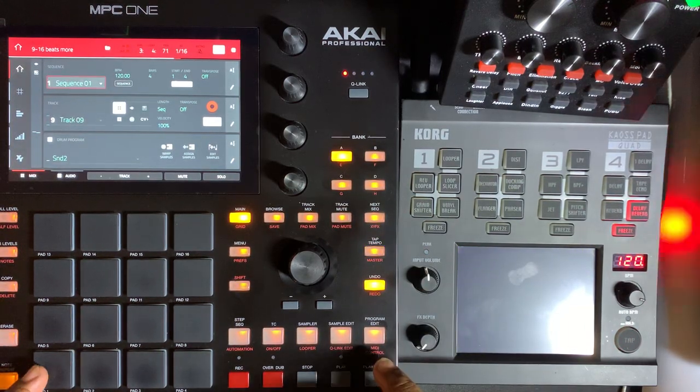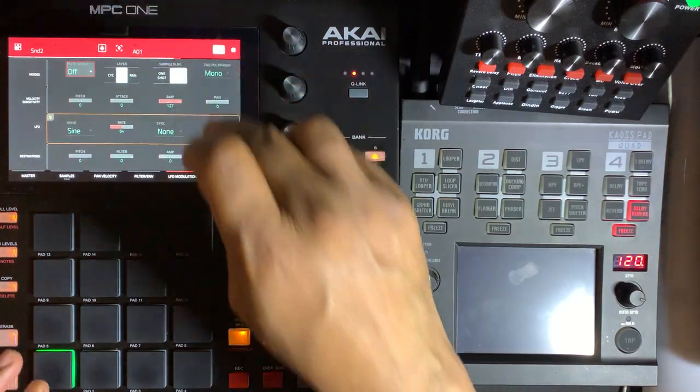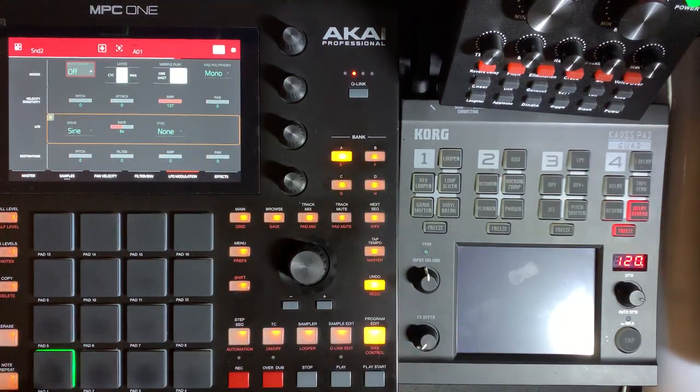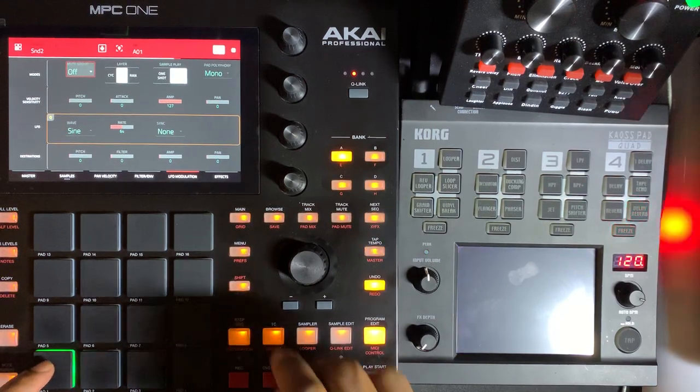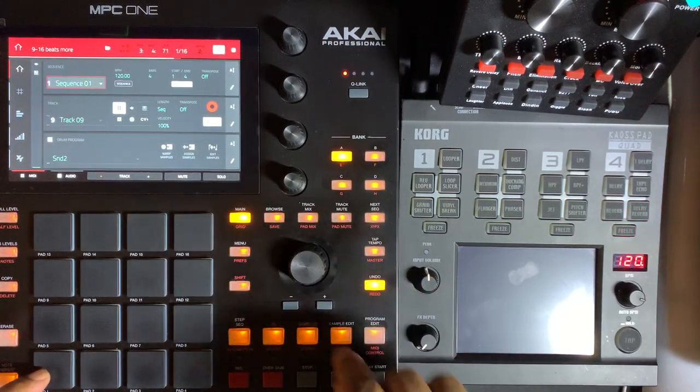I think that one will work. So let's go to Note On. All right, let's see if we can drop it in the mix.